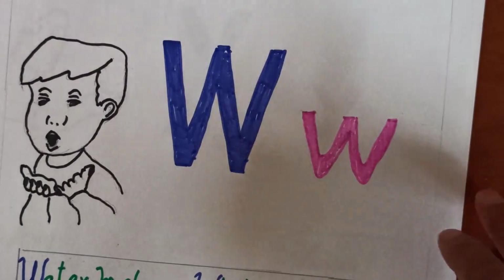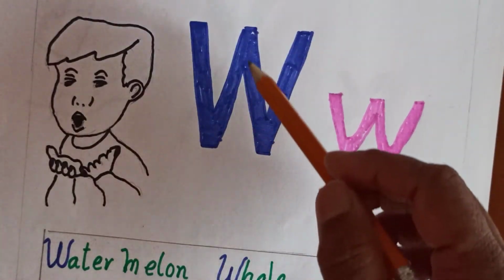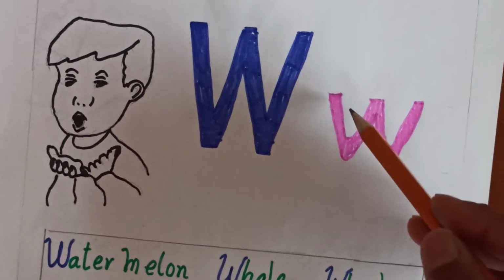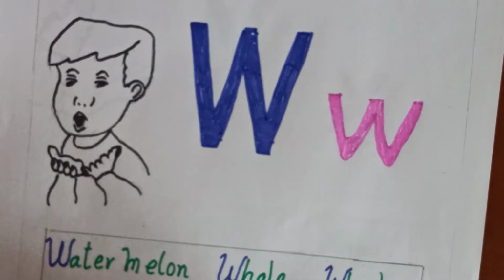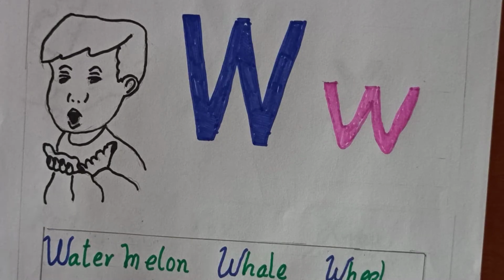Then comes the next letter, W. This is the uppercase W and this one is the lowercase w. The sound is w. You pretend, keeping both hands in front, open, as if you are going to blow something off your hands, w.